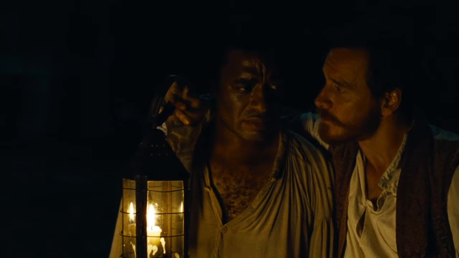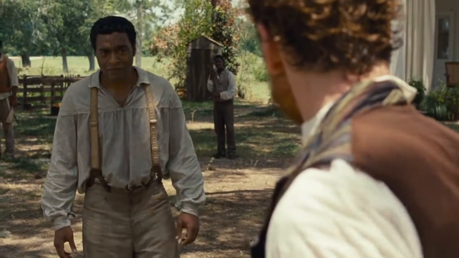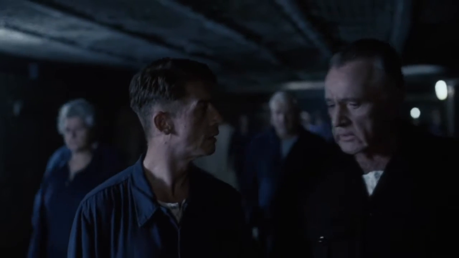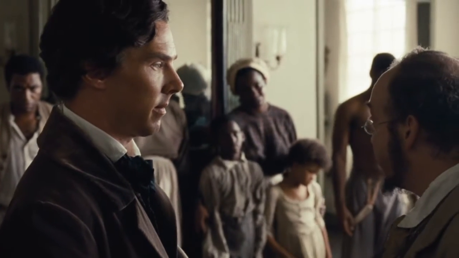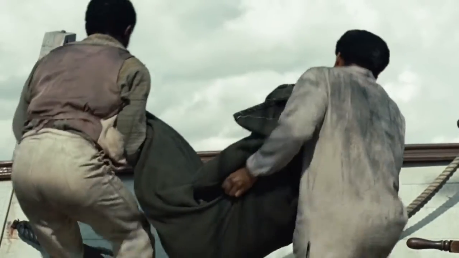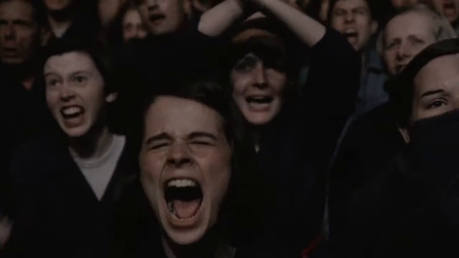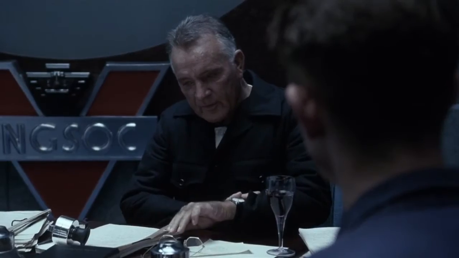The film 12 Years a Slave is a story of a New York citizen who was kidnapped and sold into slavery, where he tries to get out of the situation for 12 years. The novel 1984 is a story of Winston, who tries to rebel against the party. Both 1984 and 12 Years a Slave have similar themes, including control of information and history, dangers of dictatorship, physical control, psychological manipulation, protagonist, and symbol of Big Brother.